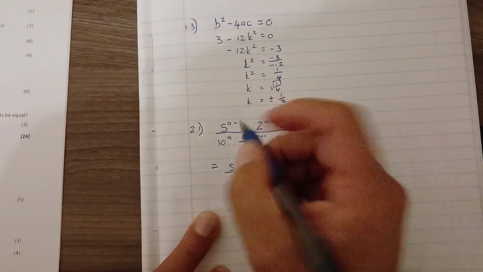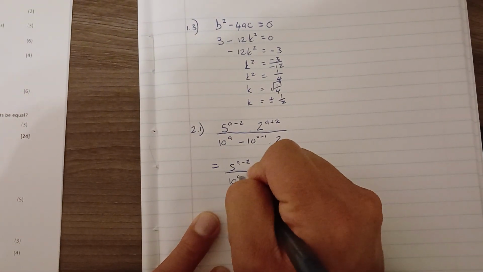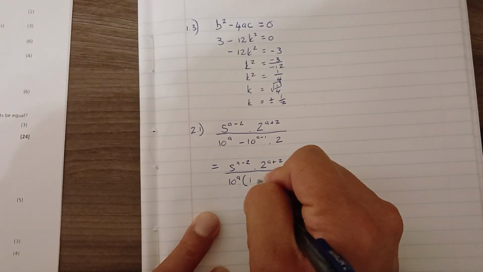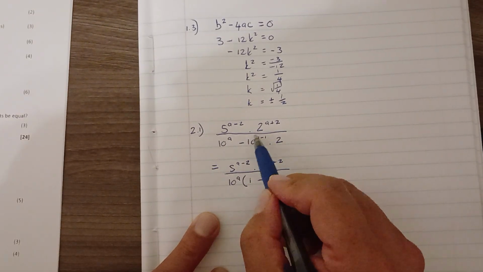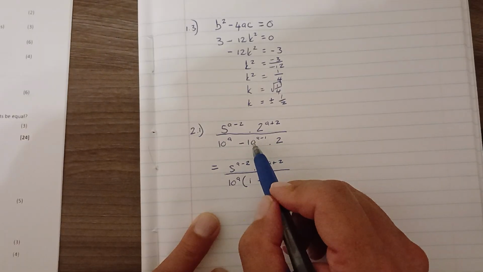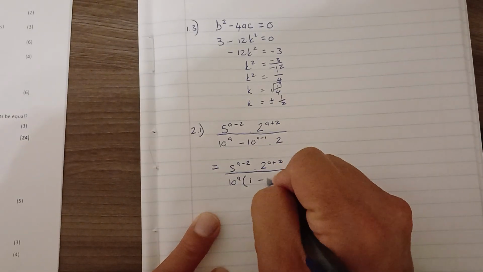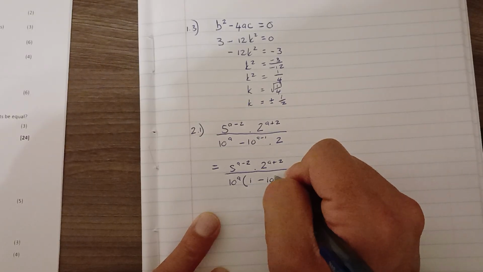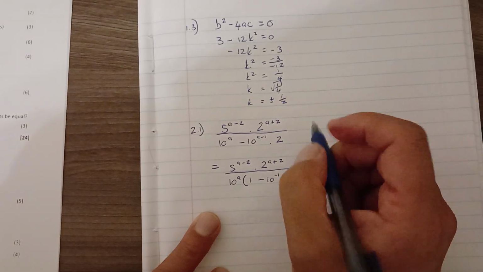So the common factor at the bottom is 10 to the power of a. So that means I'm left with 1 minus, if I divide this by 10 to the power a, I'm left with 10 to the power negative 1 times 2.